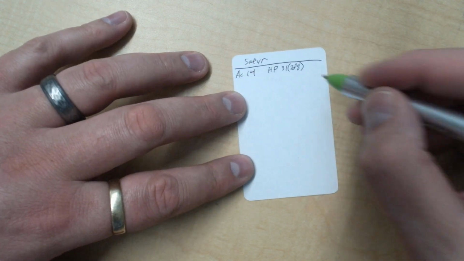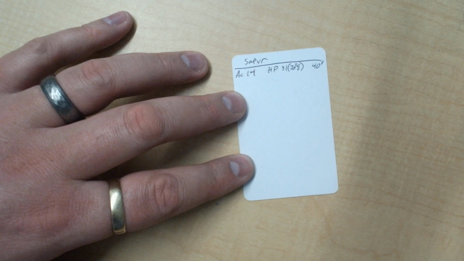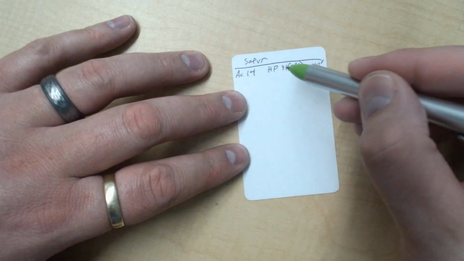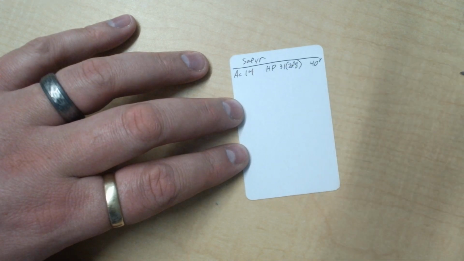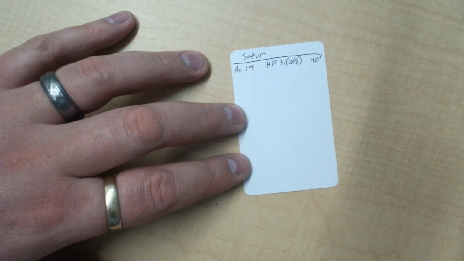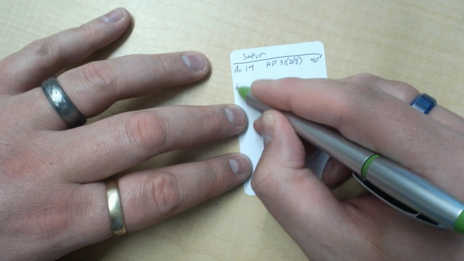And then, you know what? Actually, I could just put 40 feet right there. And that's AC, HP, and then speed right there, okay? There are some skills there which it might need, but you can probably just make those up on the fly, right? We have magic resistance.